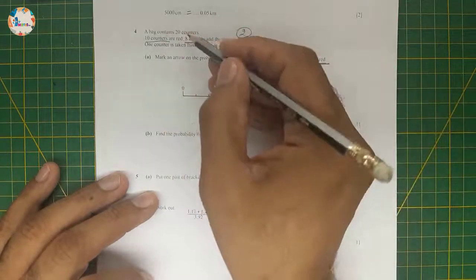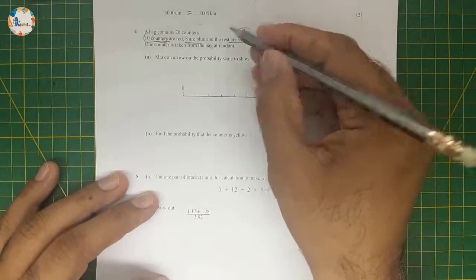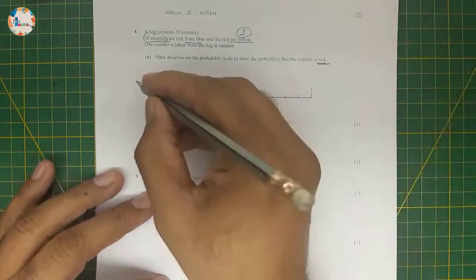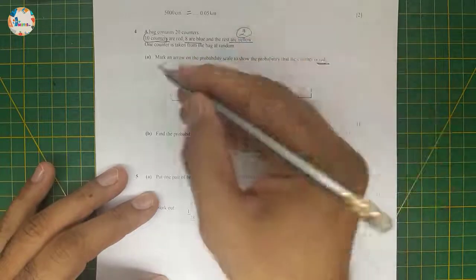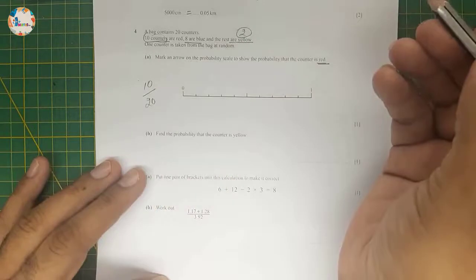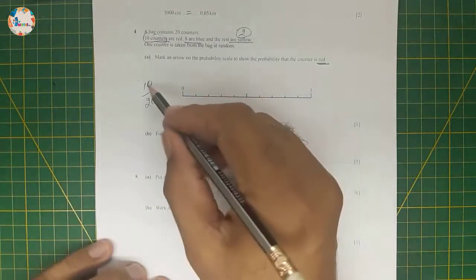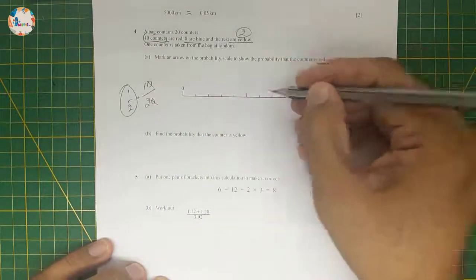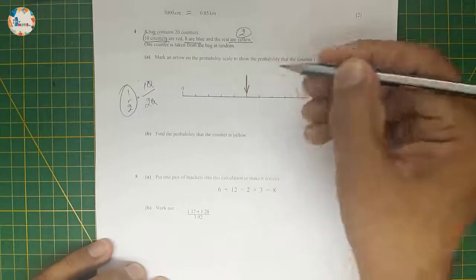So red are how many? There are 10 counters that are red, so it will be 10 out of 20 counters. So this 10 over 20, we can cancel and write it as 1 by 2. So 1 by 2 will be half of this one. We can show the arrow over here. So this will be 1 by 2.